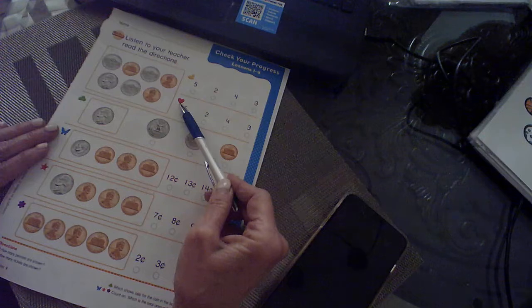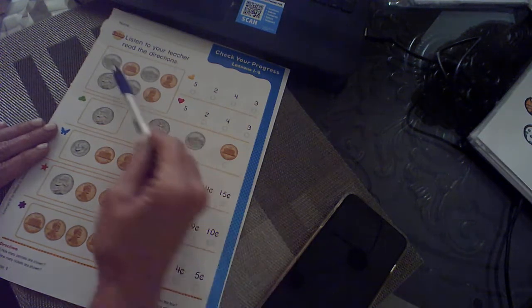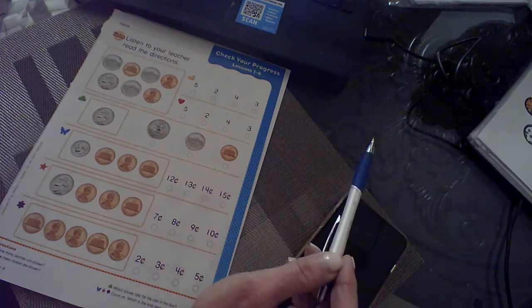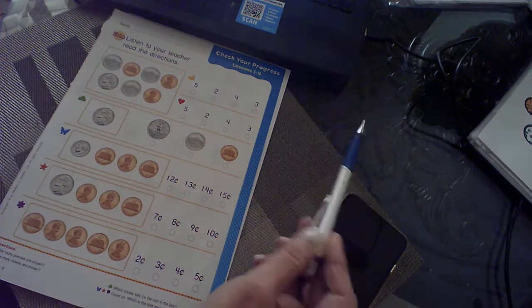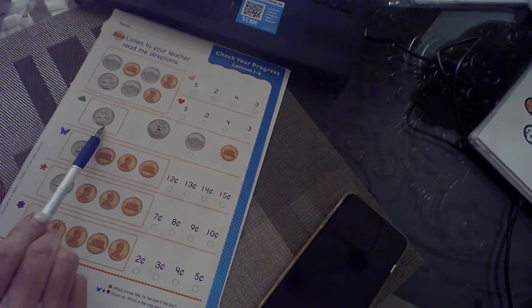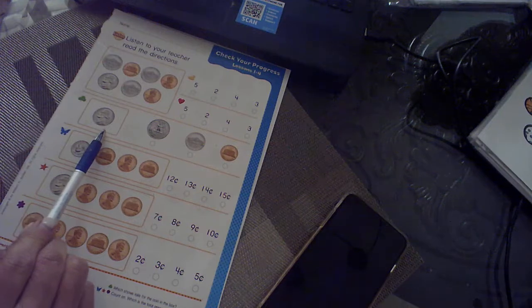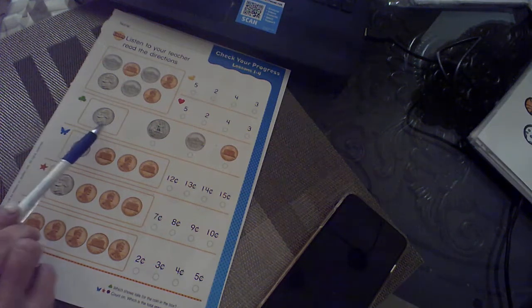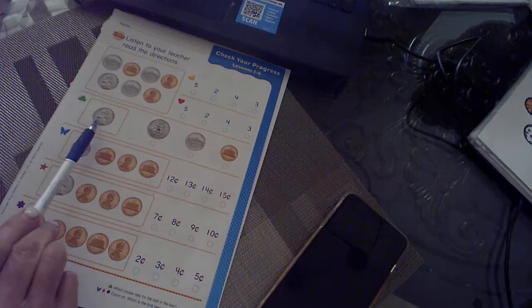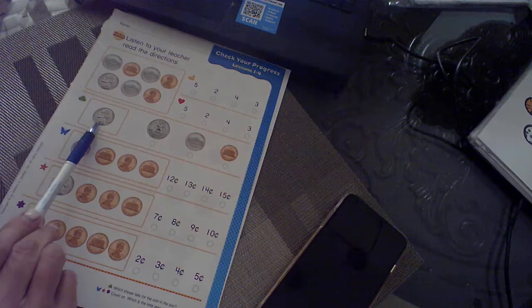Okay, let's go to the row with the heart. How many nickels are shown in this box? Very good. Let's move on to the three-leaf clover. Let's look at the coin in that box. Which of these shows tails for this coin? What is the tails of this coin right here?